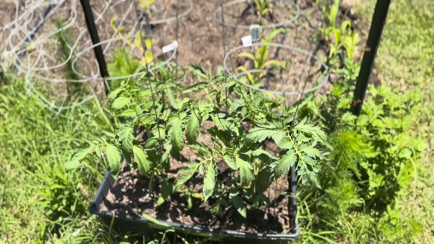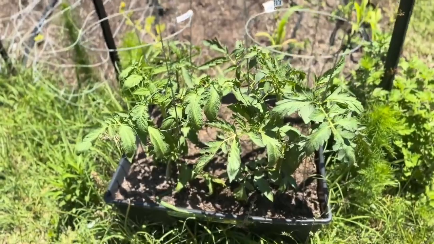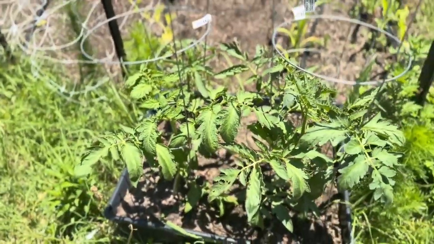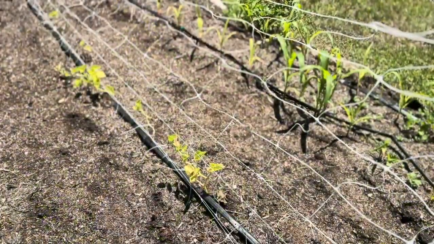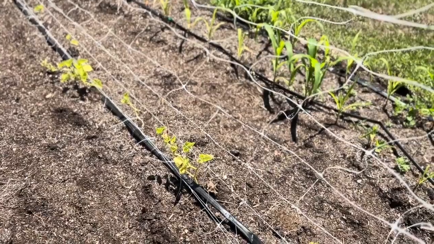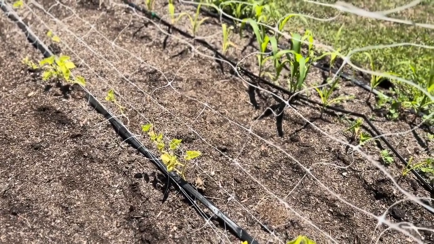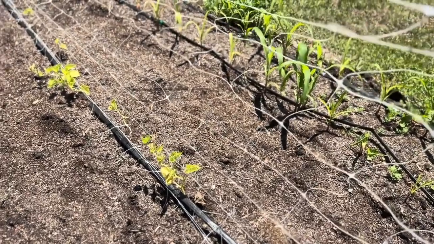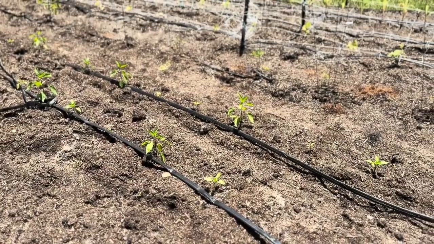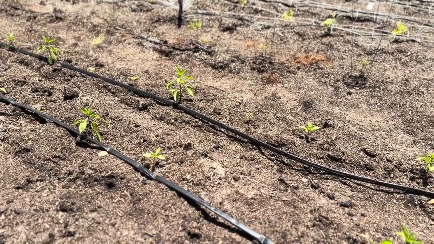The tomatoes right here are looking really good. I put some cages around them. Looking real good. Let's take a look at the other plants. Looks like the squashes, the leaves are turning a little yellow, but they're starting to climb up on that net trellis that I put in. The peppers look really good. They're doing good.